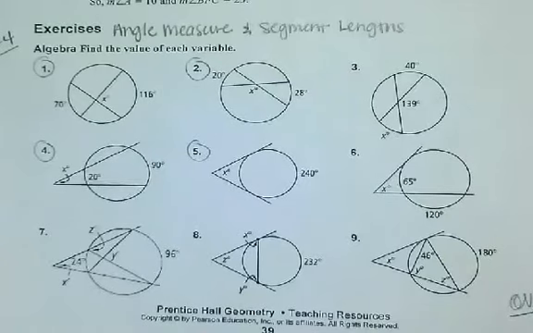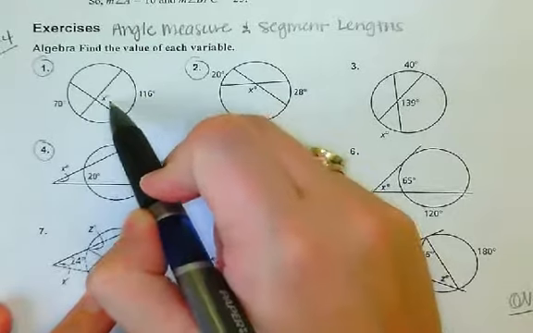This next lesson is on angle measurement and segment length. Now you may want to take out your note sheet that says notes of arcs and angles. It has all of your formulas on it to help you identify what theorem you need to use in order to solve the problem. So for problem number 1, I have two arcs and I'm looking for the angle.